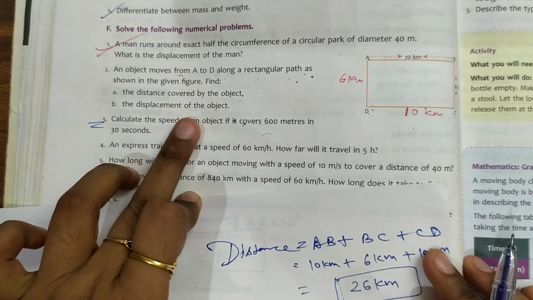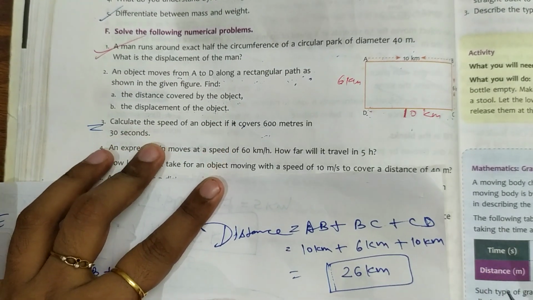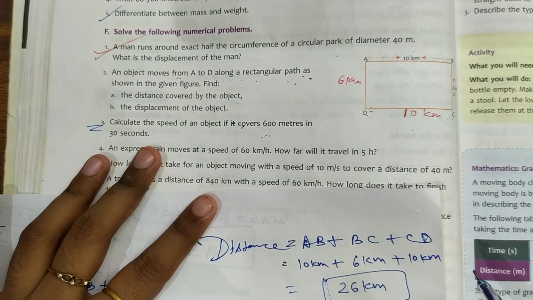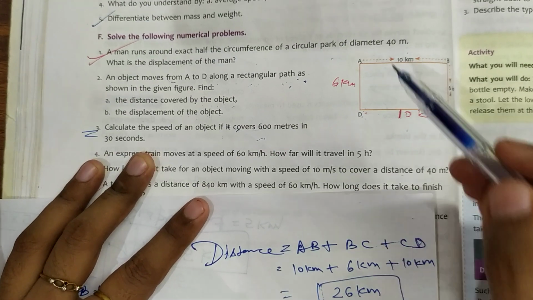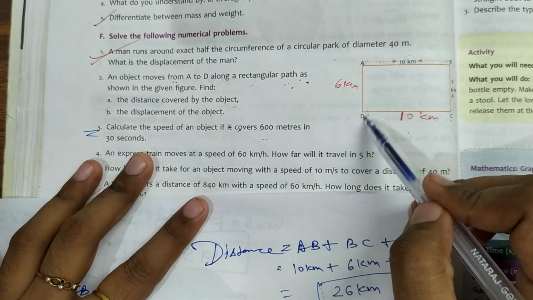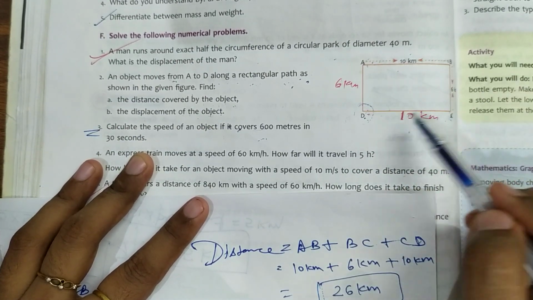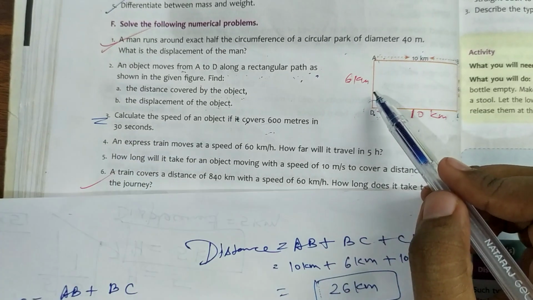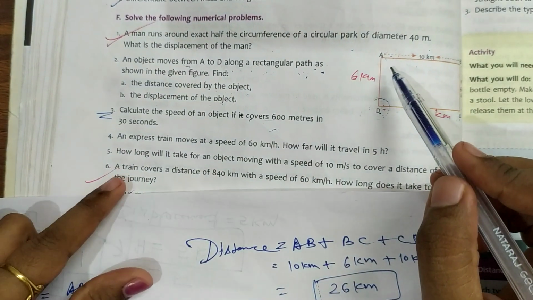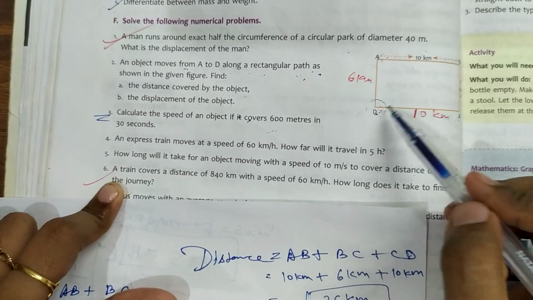Okay. Now the displacement of the object. Now displacement क्या होता है? I told you shortest distance. और you can say the shortest way or path. हमको D पे जाना है. तो which is the shortest path? Directly from A to D. अगर हमें D पे जाना है तो एक तो ये हो गया A to B, B to C and then C to D. लेकिन अगर if I ask you the shortest path, तो the shortest path will be from A to D.